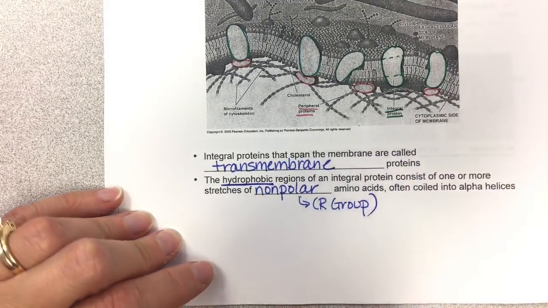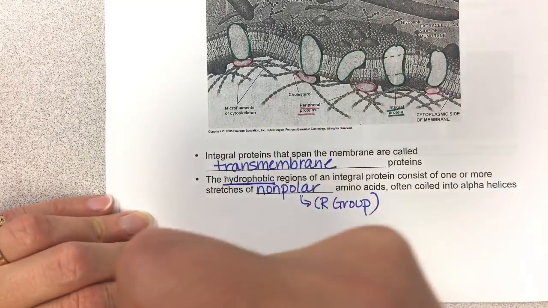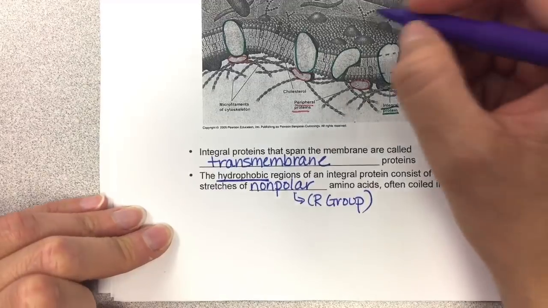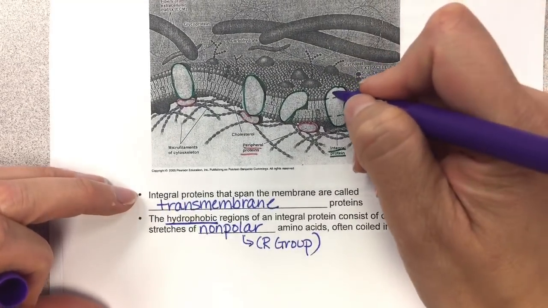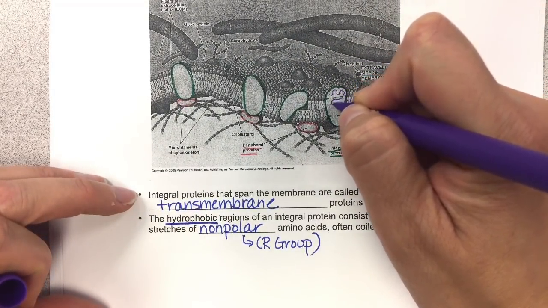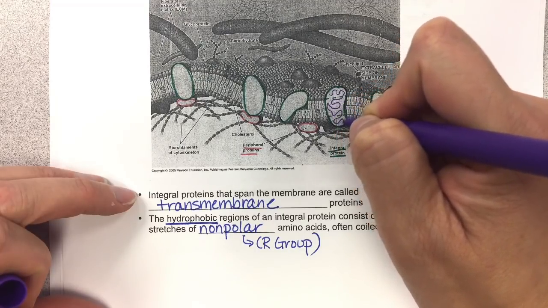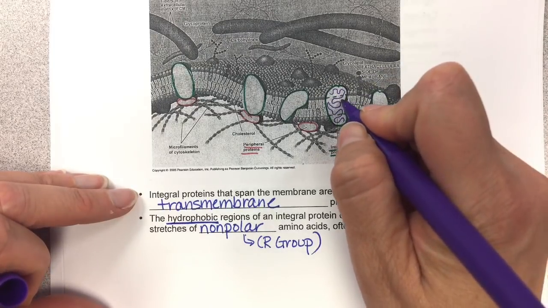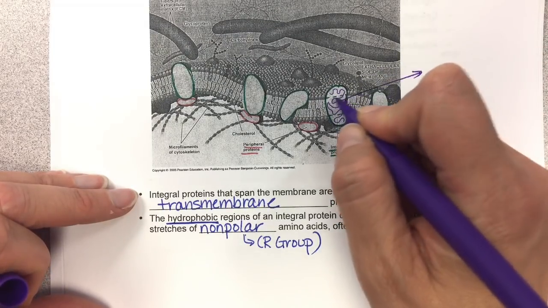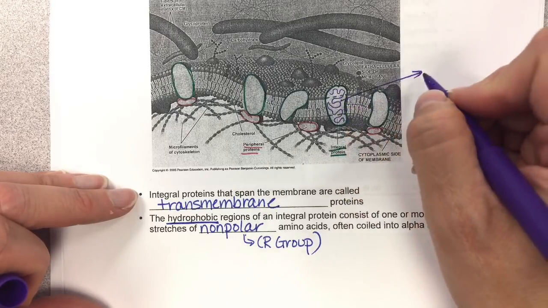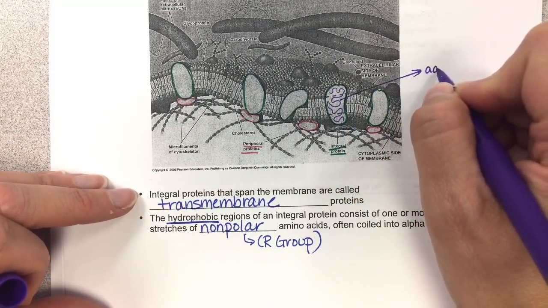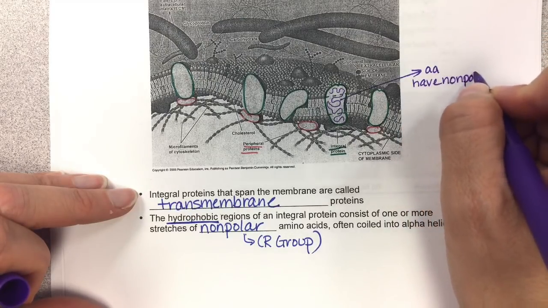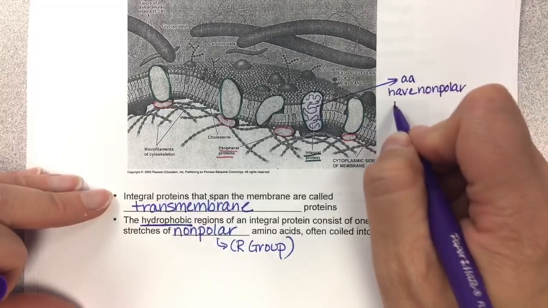And so what we're looking at here then is, remember, let's do purple, that this protein here is really a chain of amino acids. All right, so this is a polypeptide amino acid chain, which means that if this part right here is in the hydrophobic part, the amino acids here have nonpolar R groups.